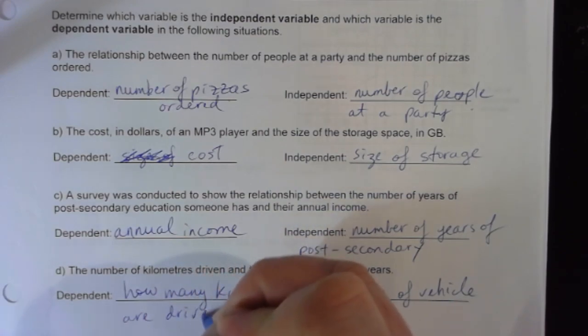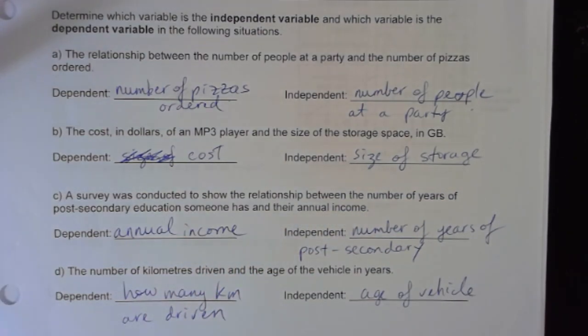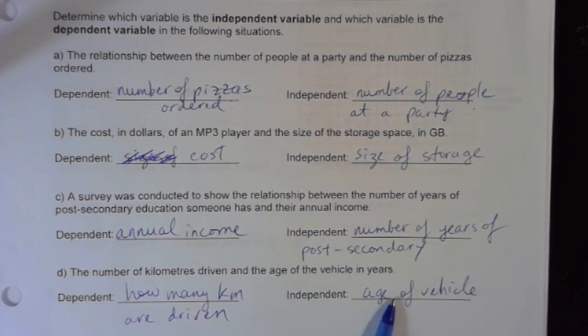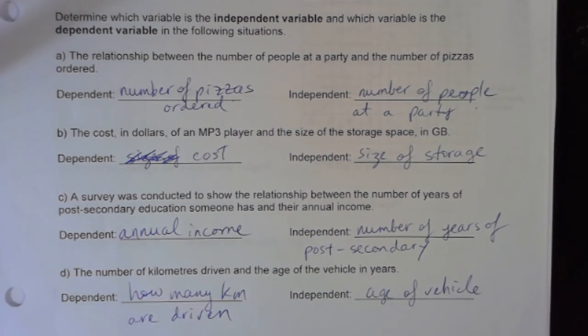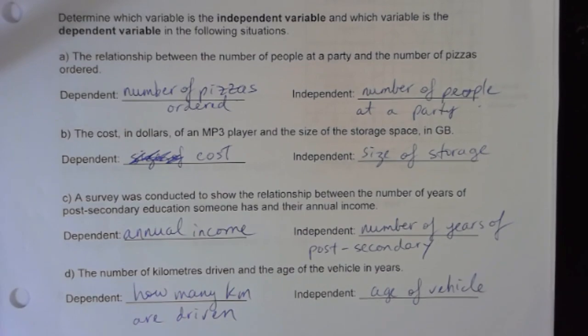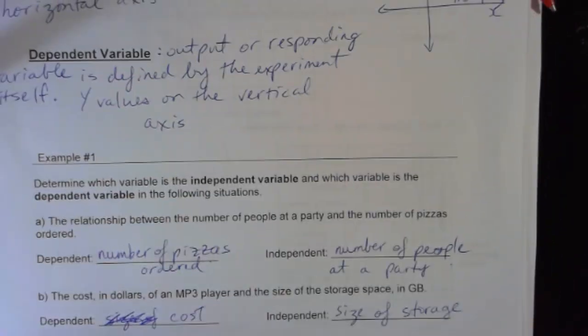And of course this one would make absolutely no sense the other way around, right? Obviously the fact that my mom doesn't drive her car very far doesn't make it go backwards in time and get younger. So how old is the independent, and how many kilometers get driven is the dependent. This depends on that.